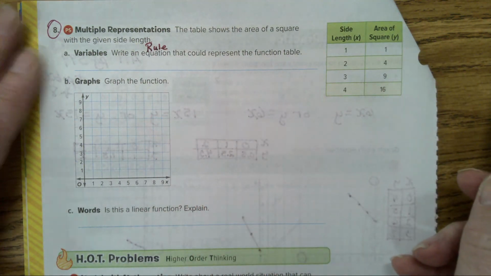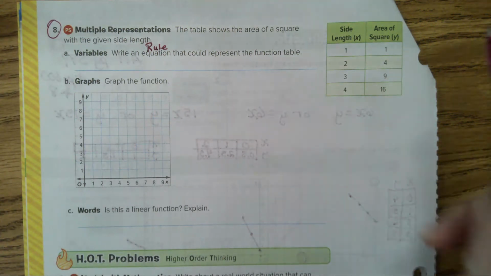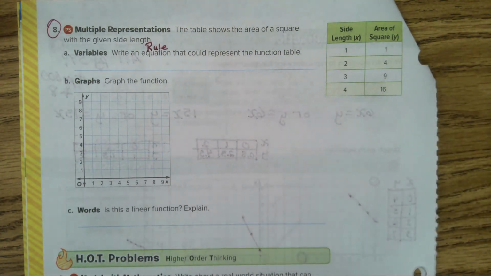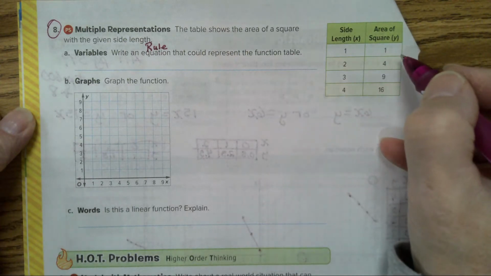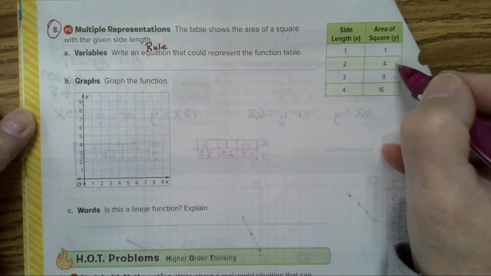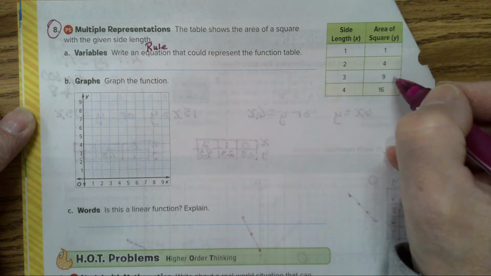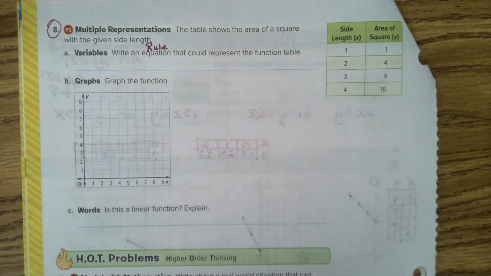Okay, well, in this problem here, this one's a little tricky. You've not done a rule like this. How does a 1 turn into a 1, a 2 turn into a 4, a 3 turn into a 9? Does anyone know what's happening? It's a hard one.